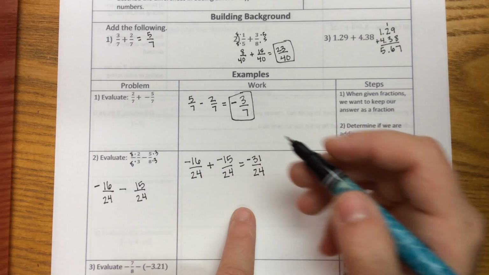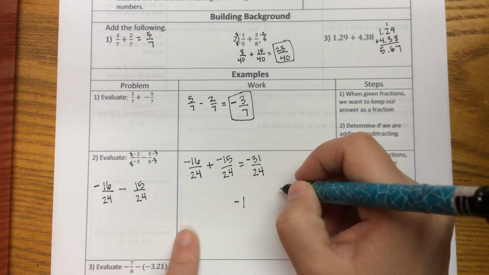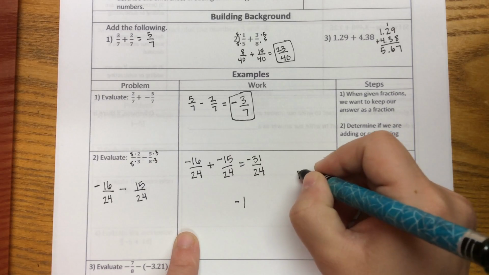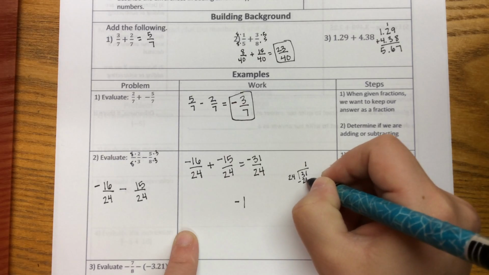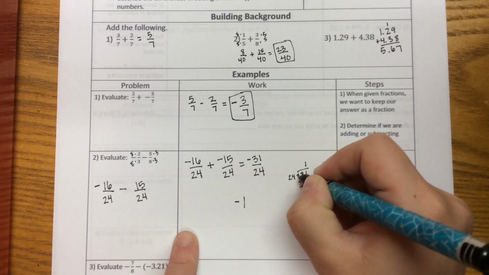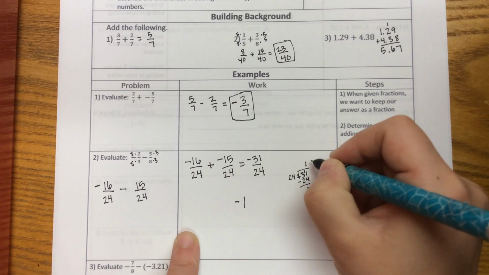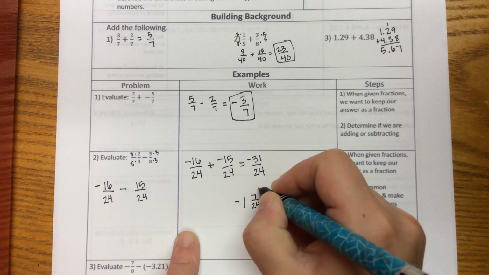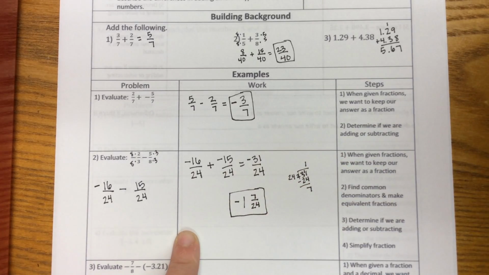So 24 fits into 31 one time. 31 divided by 24 fits in there once, so 1 times 24 is 24. Subtract, borrow, 11 minus 4 is 7. So negative 1 and 7 24ths. Just double check that we can't simplify it. I don't believe we can, so that's it.